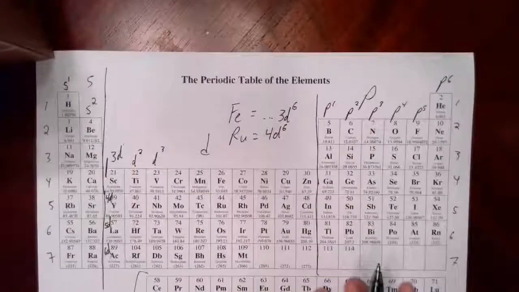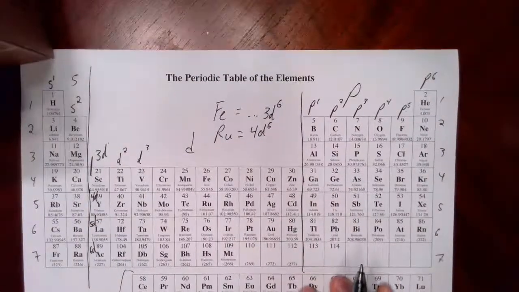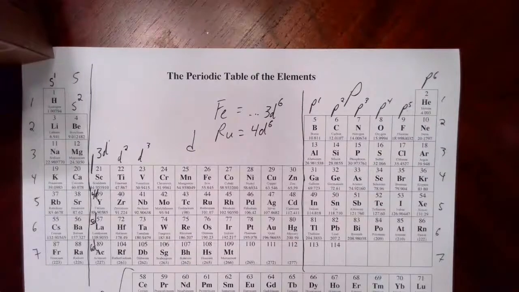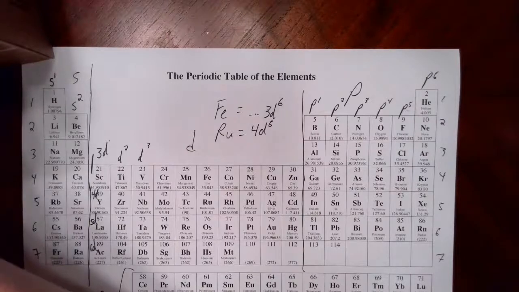So that's just a nice little trick to help you out. If you don't want to write out the whole configuration when you're only asked for the last piece, it's a nice little trick to make your life easier. So now, I'll wait for the next video and I'll show you another little shortcut to help us write electron configurations.